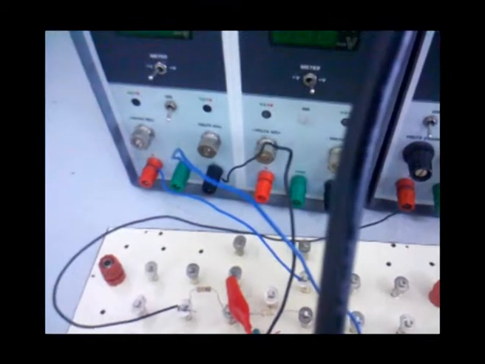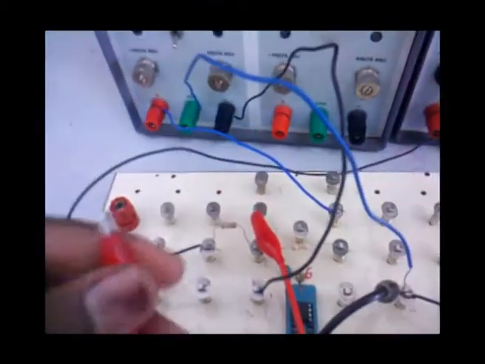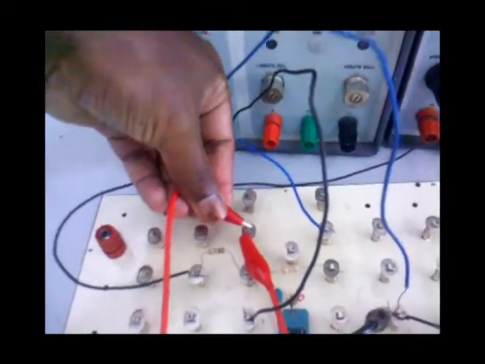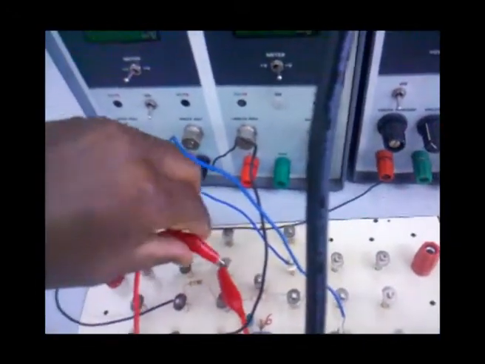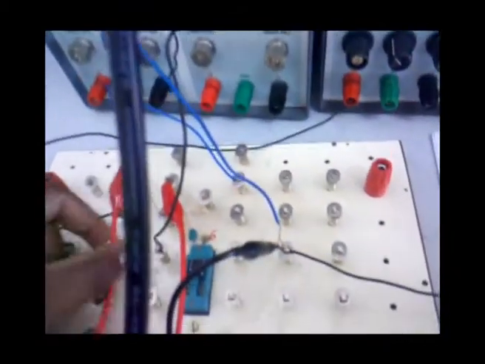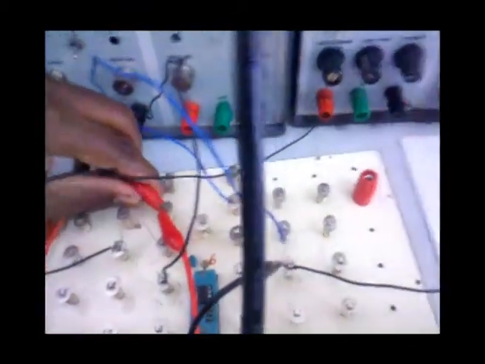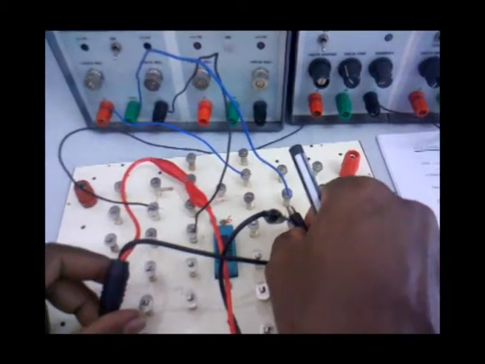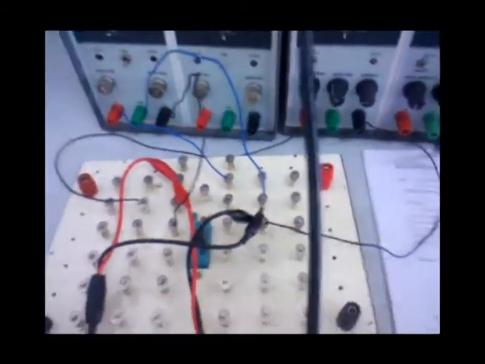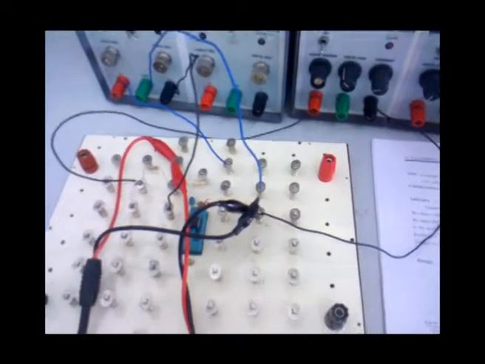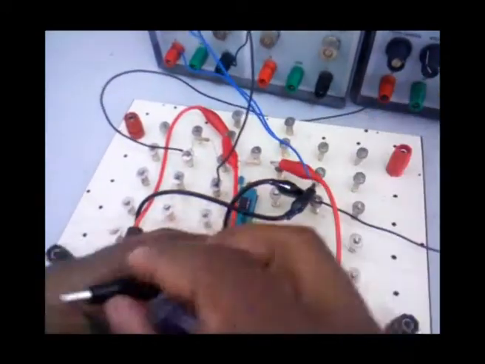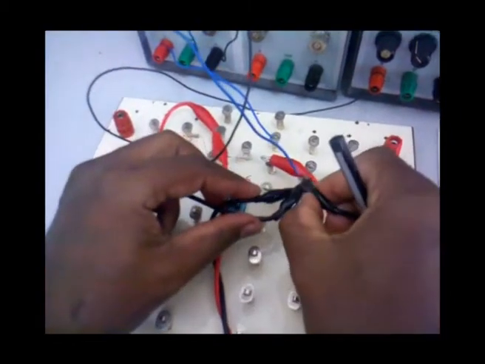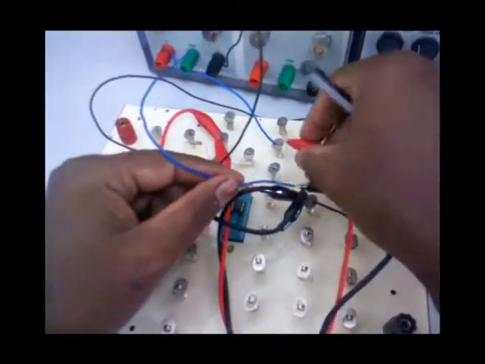Now for the input signal to channel 1. Where you have connected the input signal, there only you connect the channel 1 terminal. Connect it properly, and always keep the probe ground. Use channel 2 for the output terminal, pin number 6, and the common point is ground.